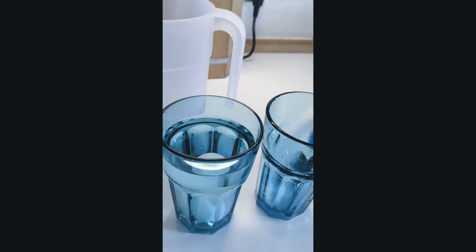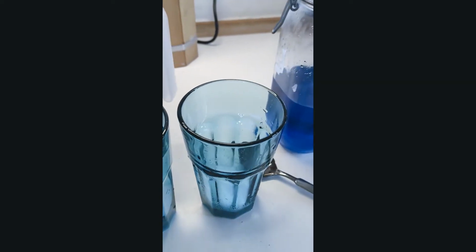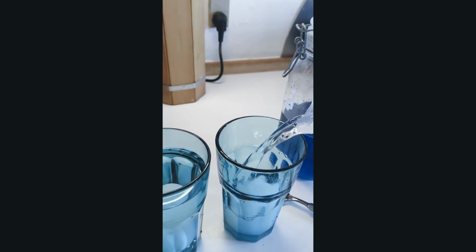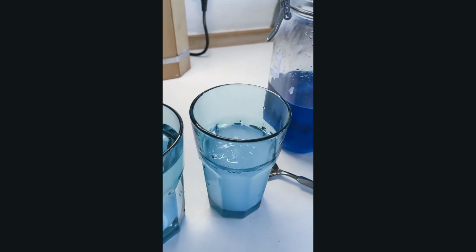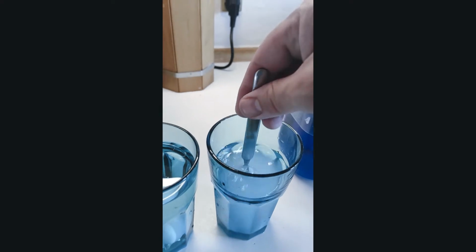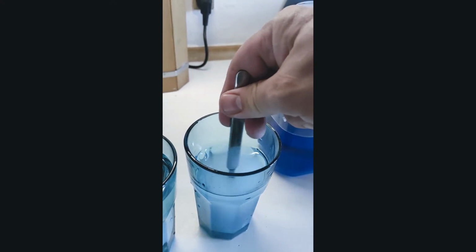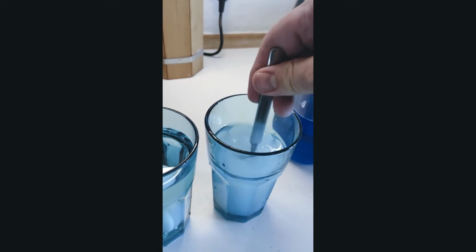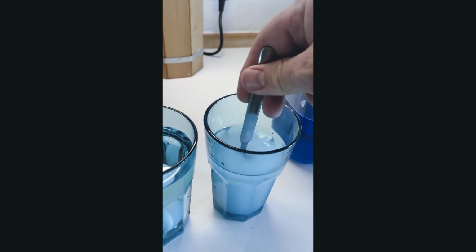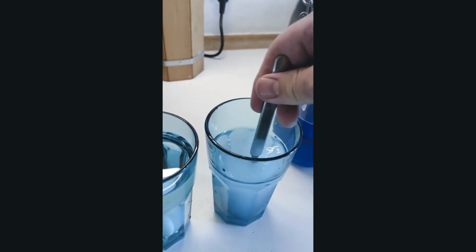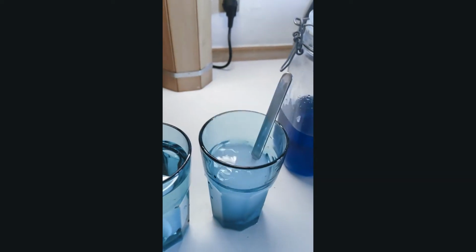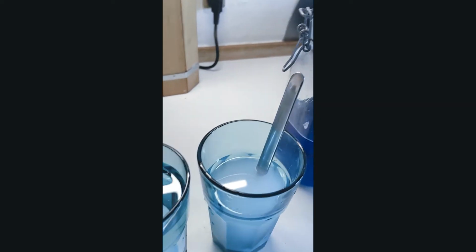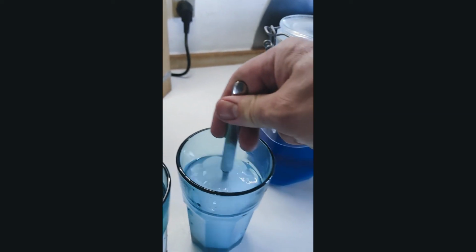So I take another glass here, add a good dose of sodium chloride and water, and we try to stir it up. Water is a polar molecule. We'll go in and break the ionic balance, and we'll get hopefully some pretty good concentrated salt water. Just go all in to make sure we have enough.